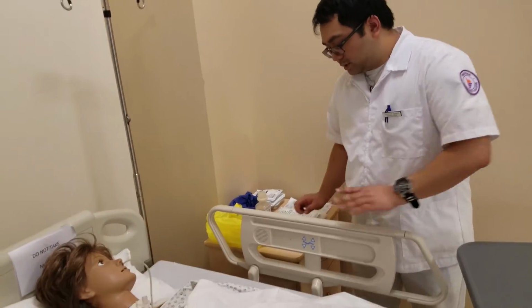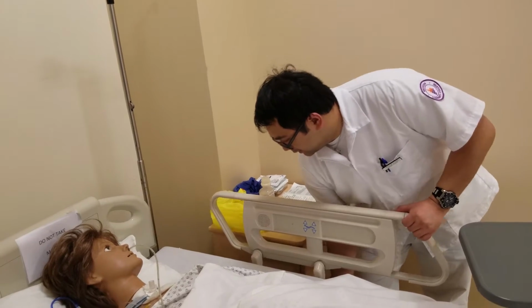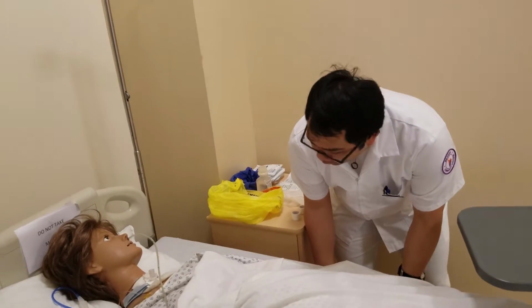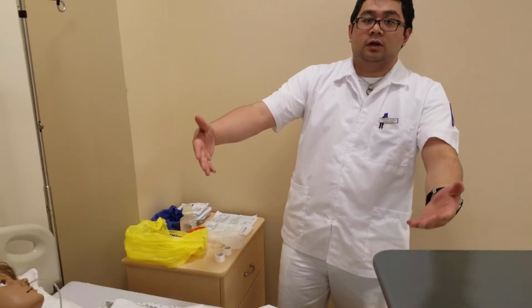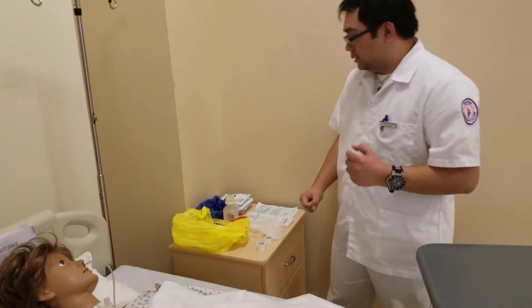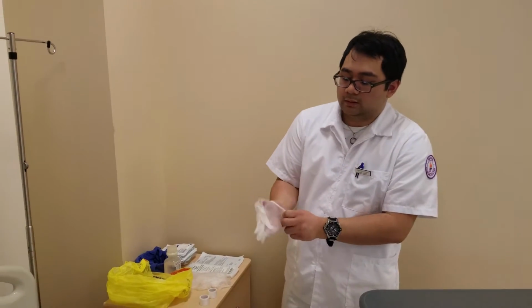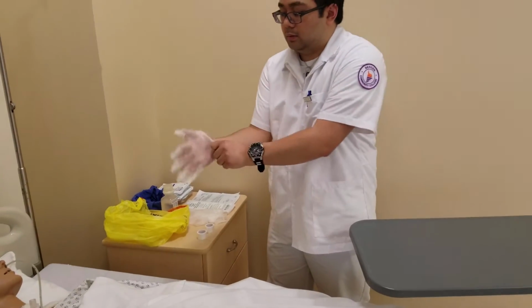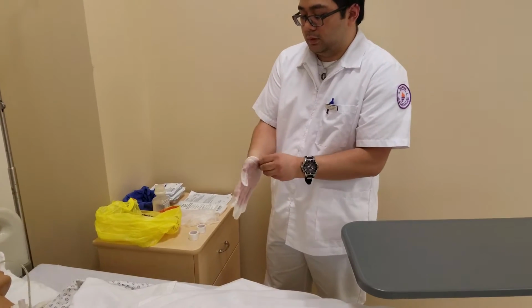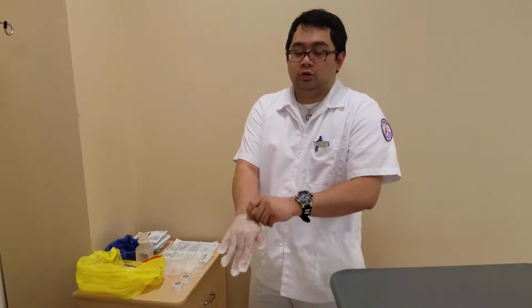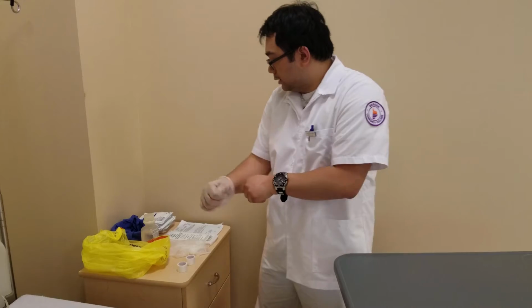So to start off, I'm just gonna put down this handrail. It'll be easy for me to work with, so I'm not leaning over my patient. So I'm just gonna don some gloves. These are just some clean gloves for now. We will be using some sterile gloves later on.